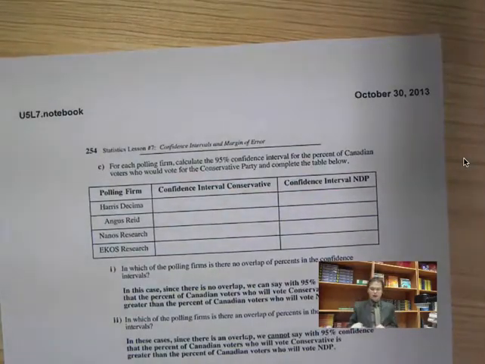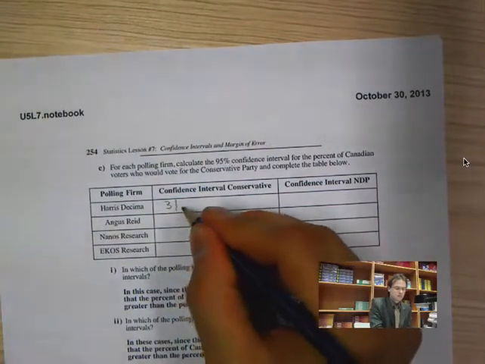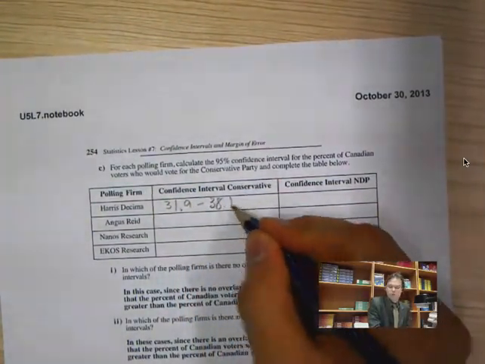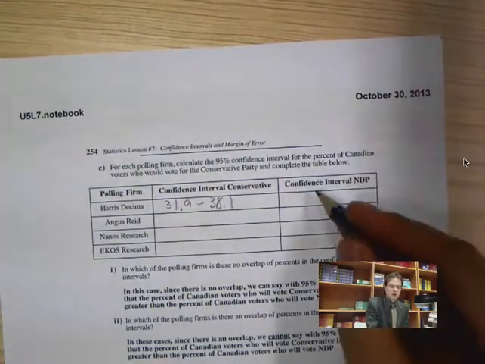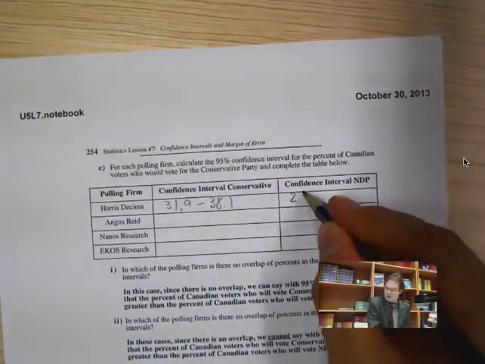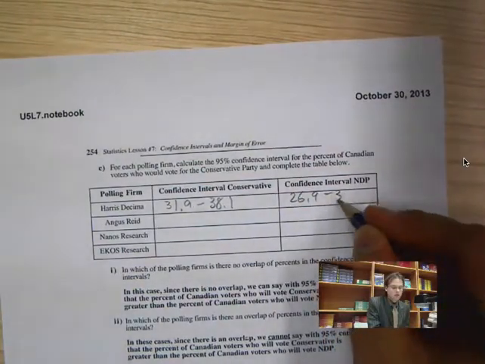So what am I going to get? I'm going to end up getting 31.9 all the way to 38.1%. And we found out from before in our last table this was 26.9 to 33.1%.